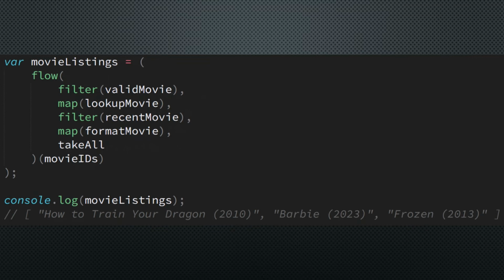And also, we didn't need to pass in the gather step this time, because we're going to pass in, as you see there, the flow function returns us a composed function, and then on the very next line, we just call that composed function with our movie IDs list. Again, keep in mind that the array is automatically an iterable, so it can be consumed by our iterators or generators here.